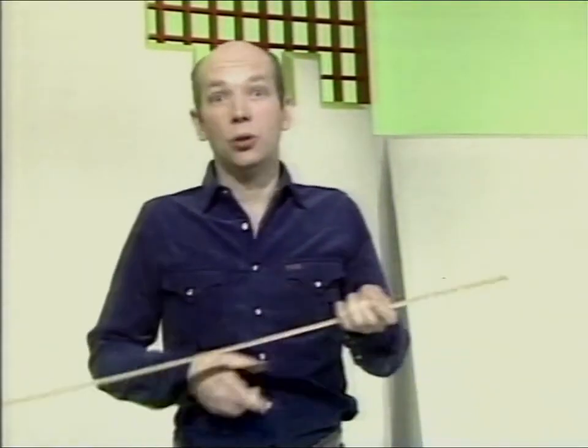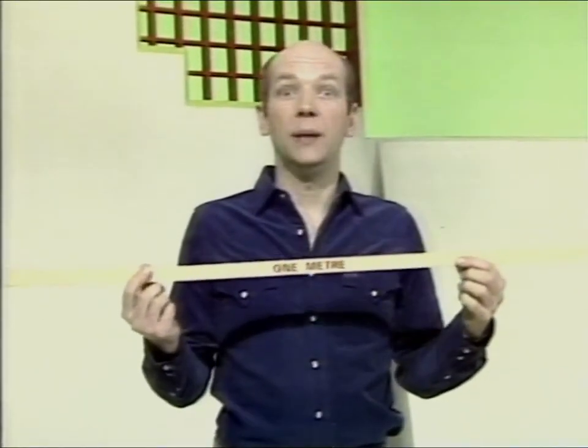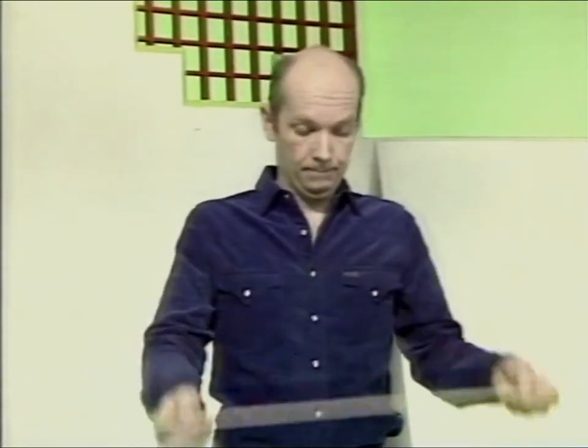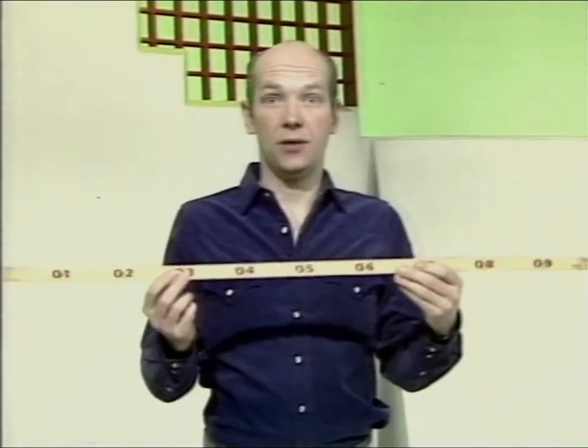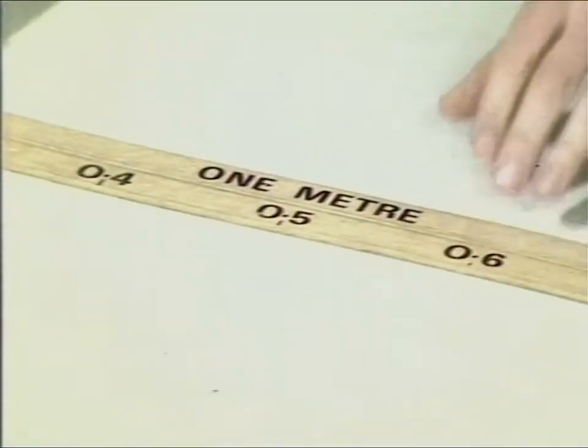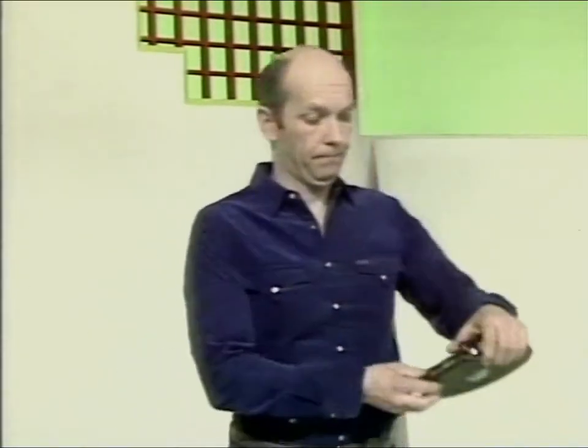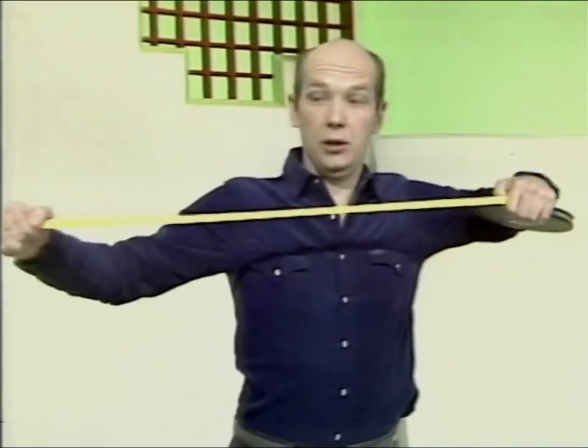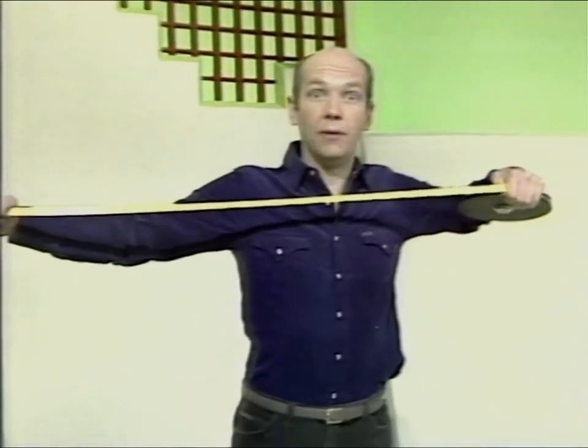For measuring length, the unit that I'm using is 1 metre. For more accuracy, divide it into tenths. For more accuracy still, divide it into hundredths. Here's a tape measure with hundredths of a metre.